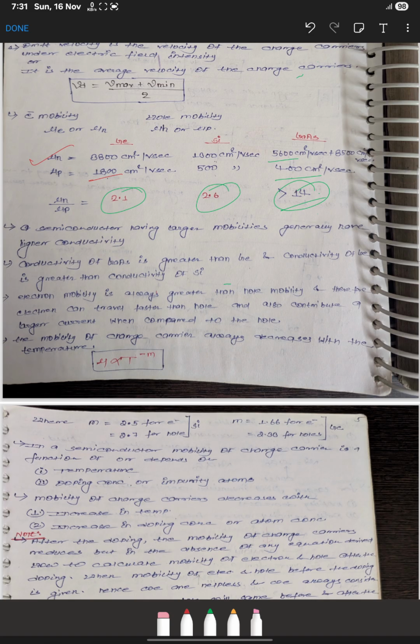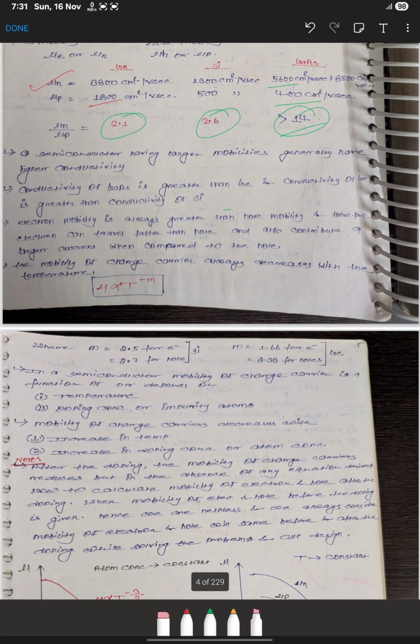The mobility of charge carrier always decreases with the temperature, and is given by the equation mu is directly proportional to T to the power minus m, where m is equal to 2.54 for electron and 2.74 for hole in case of silicon, and m is equal to 1.66 for electron and 2.33 for hole in case of germanium.